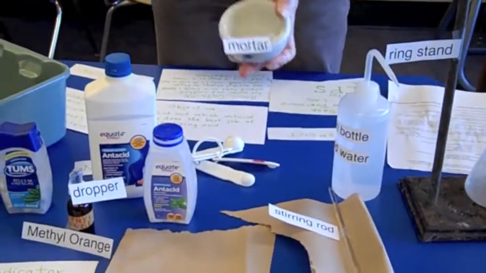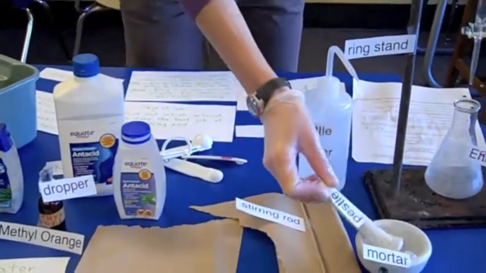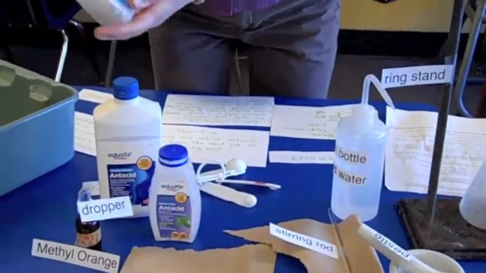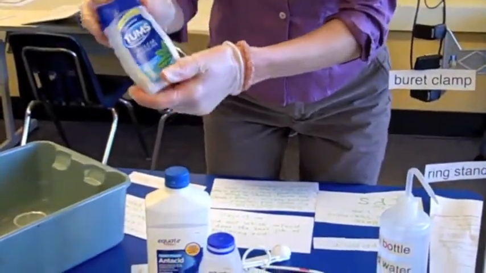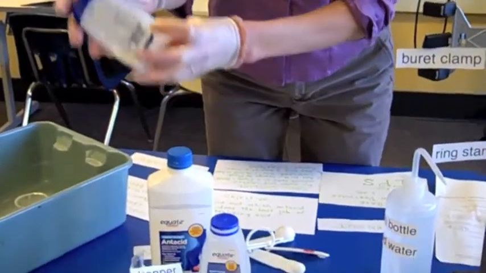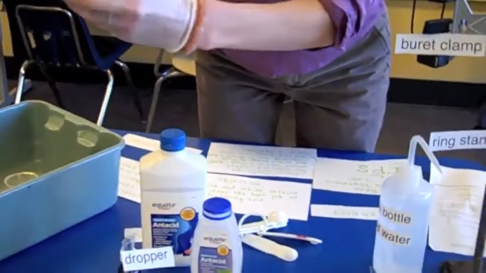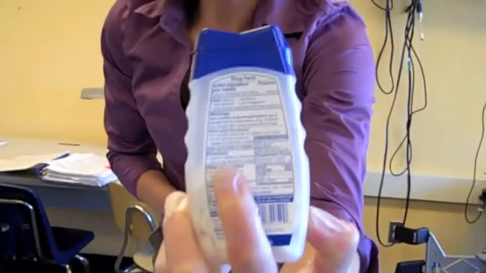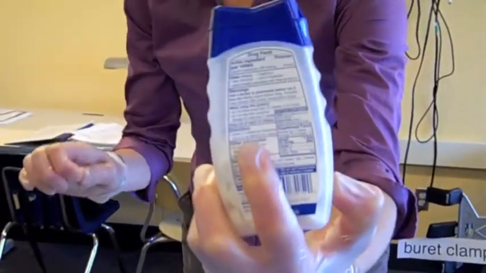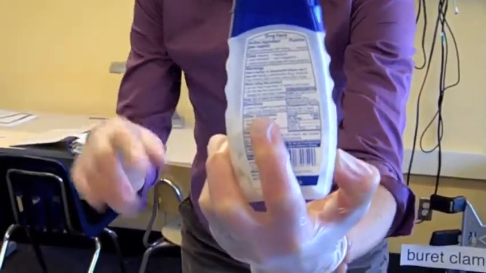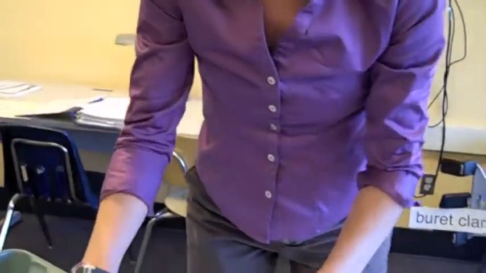The dosage says 2. Good question. We're going to use half a dose because then we don't waste so much of the school's money on supplies. This dose is recommended to be 2 to 4 tablets. So we're going to take the lower of those two numbers, 2, and we're cutting it in half. 1 tablet of Tums, 1 tablet of this generic Equate antacid.